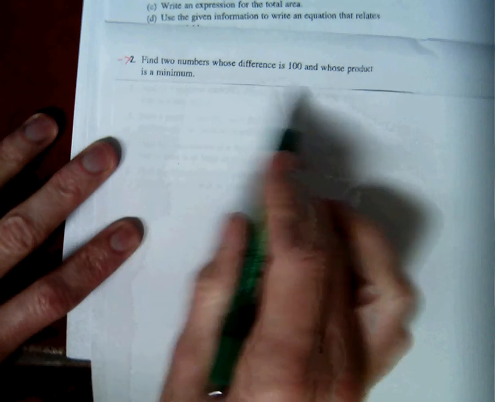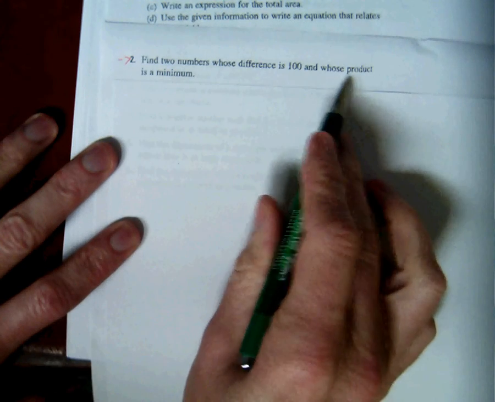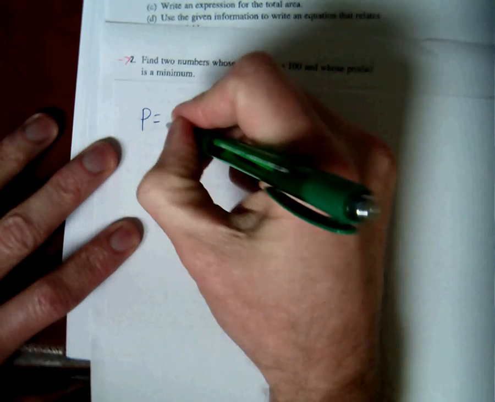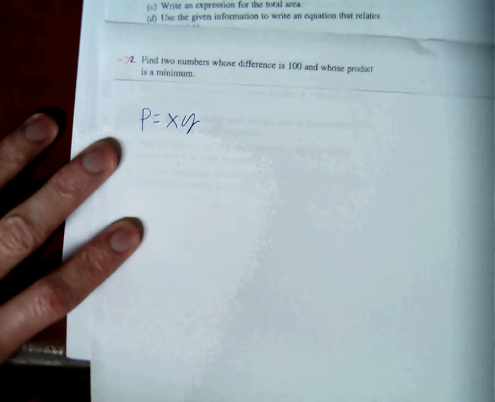So what I'm going to do is write a function about the product. So if I've got two numbers and I'm interested in their product, I'm going to put P is equal to, and the two numbers I'm going to use are X times Y.